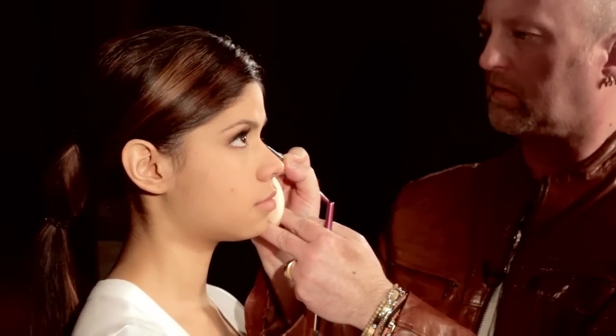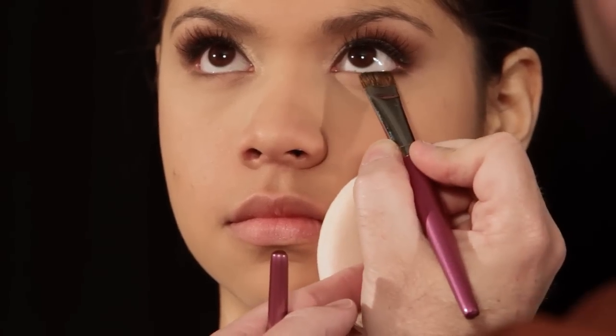Marissa, we've completely changed the shape of your eye. Using my number 18 brush, I'm going to scrub some brown shadow right at the lash line. Once again, to keep it very tight to the lash line.